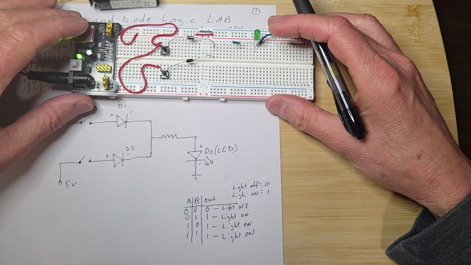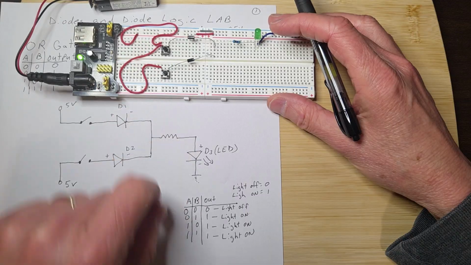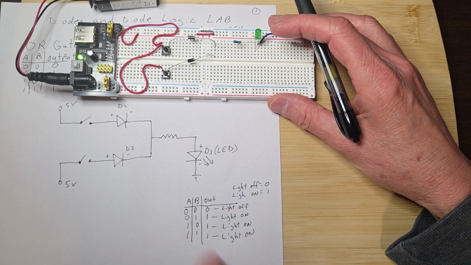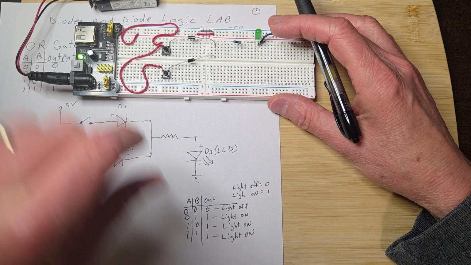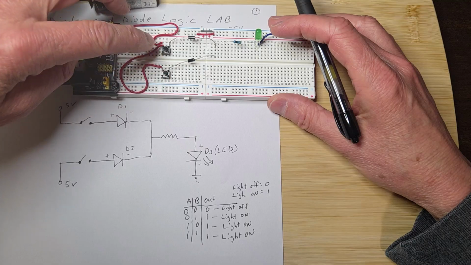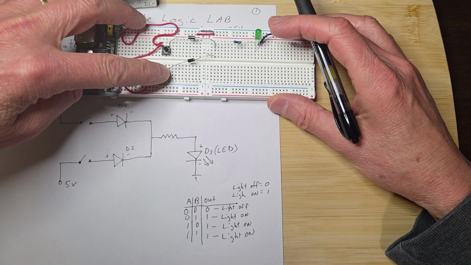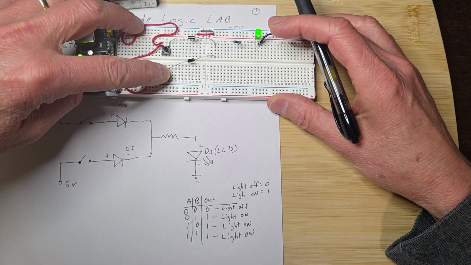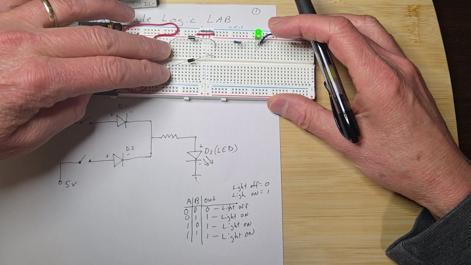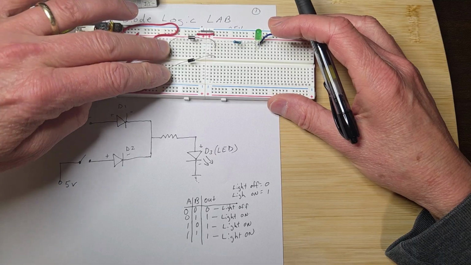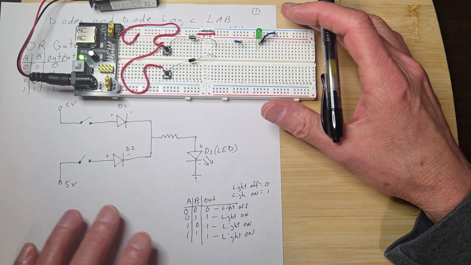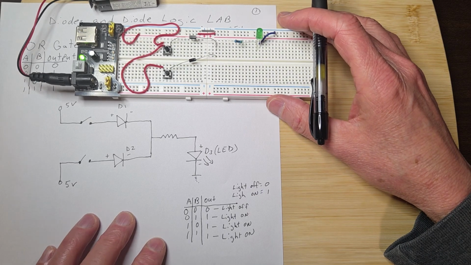And so again, with the buttons not pushed, by default it's 0, 0 equals 0, light off. And then we have B, which is on. We get the light on. A, push that in, light on, and then both buttons, A and B, output is high. All right, so that's great. So now what we'll do is we'll move on to the NOR gate.